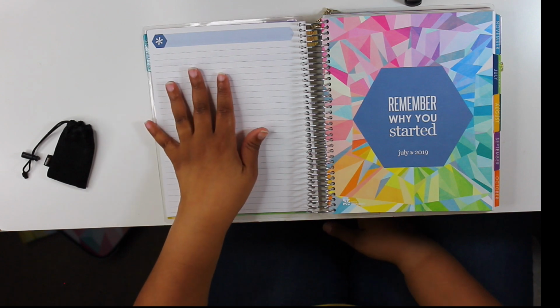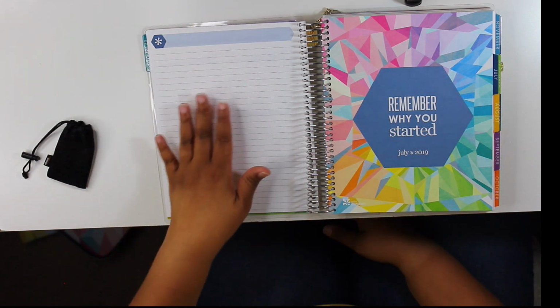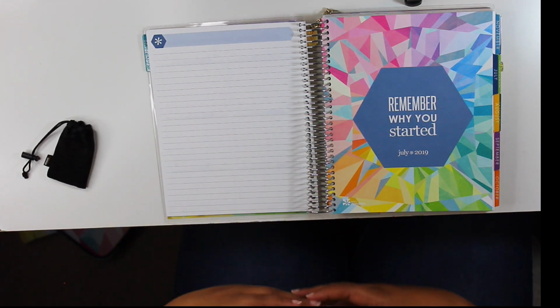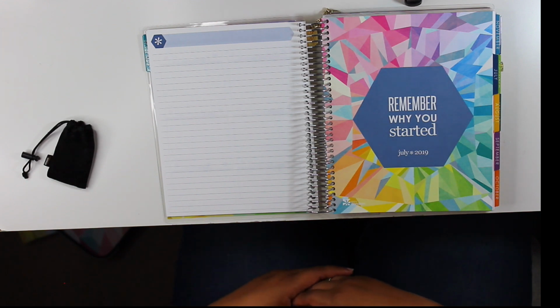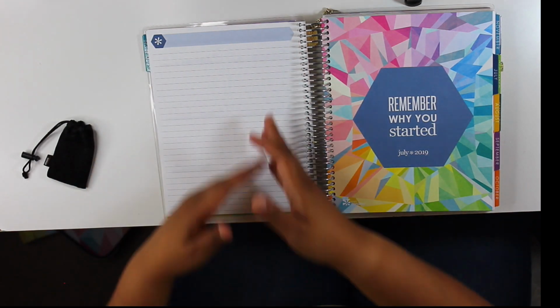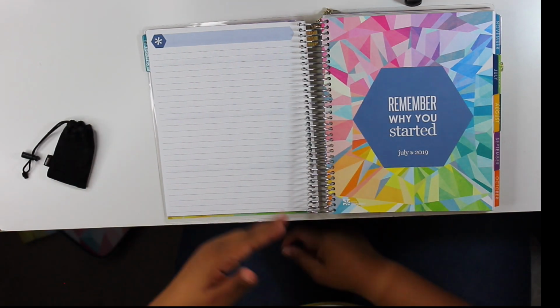I will place them on here, and this is kind of like my monthly overview, and it shows you things that I've done during the month. In my old planner, I actually did one where I put things that I wanted to do. So it was like my fall bucket list. You could easily do that here.